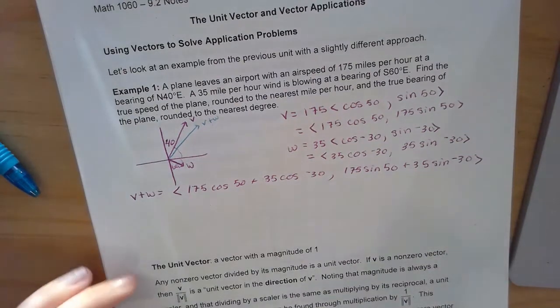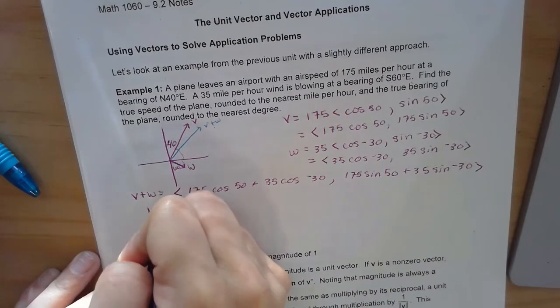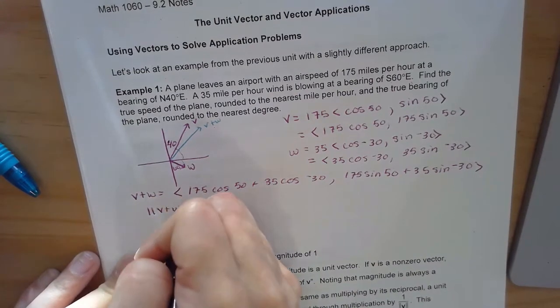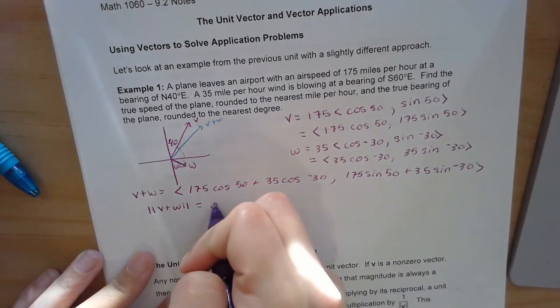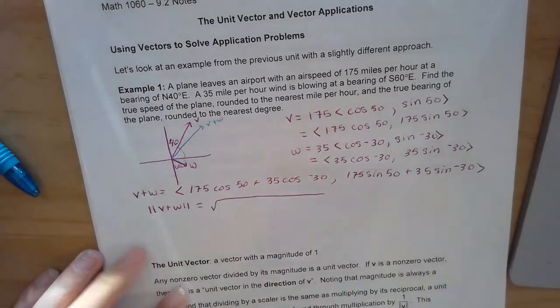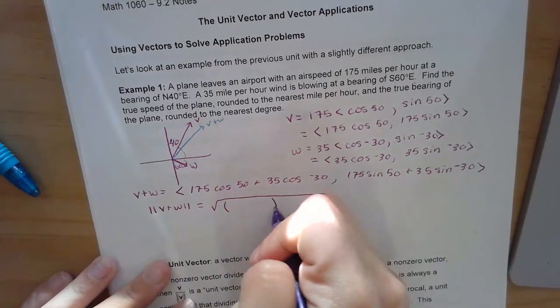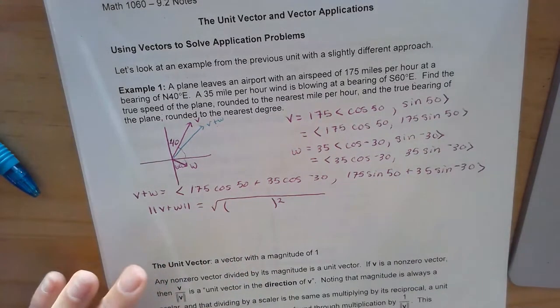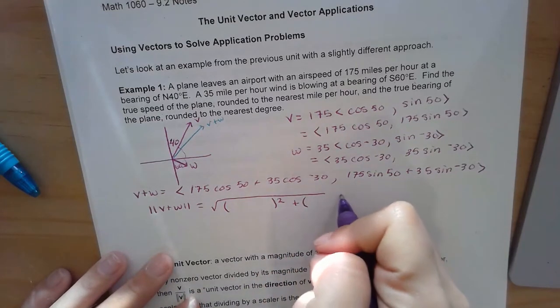Now, if you remember from last time, the true speed is from the magnitude. Okay, and how do we find magnitude? Well, that is the square root of the x component squared, and again, I'm going to save space right now, plus the y component squared.